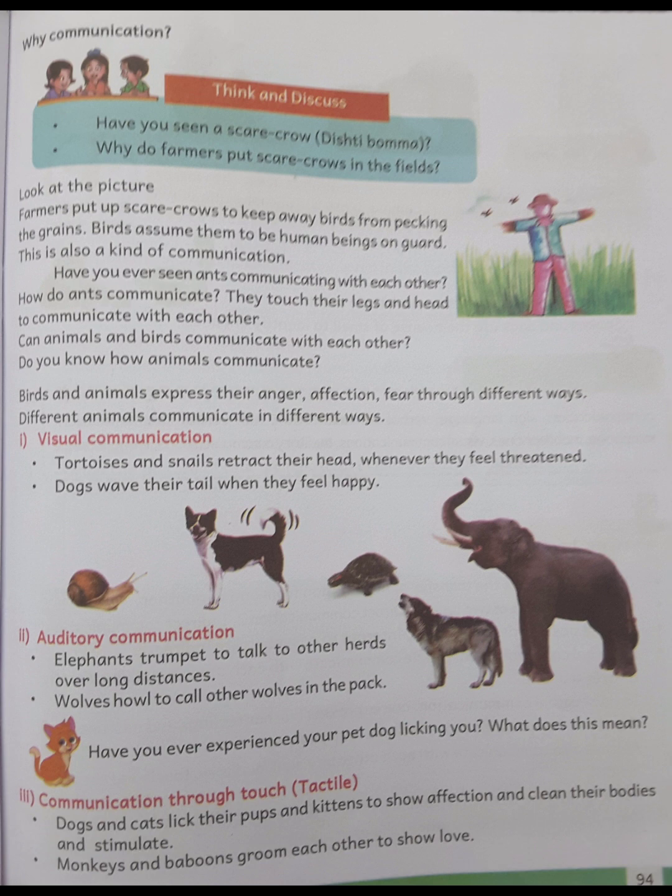Can animals and birds communicate with each other? Do you know how animals communicate? Birds and animals express their anger, affection, fear through different ways. Different animals communicate in different ways. 1. Visual communication. Tortoises and snails retract their head whenever they feel threatened. Dogs wave their tail when they feel happy. 2. Auditory communication. Elephants trumpet to talk to other herds over long distances. Wolves howl to call other wolves in the pack.